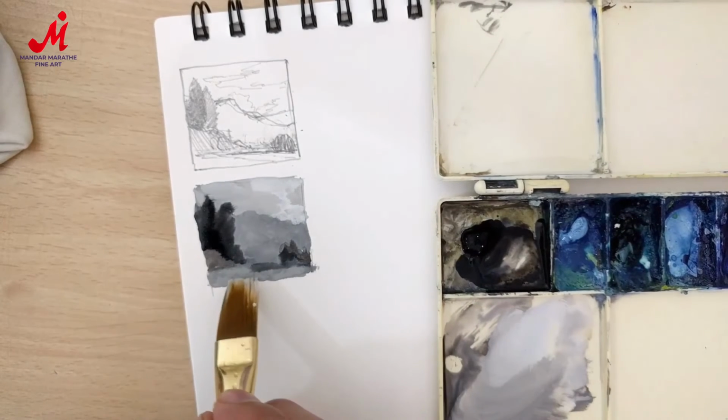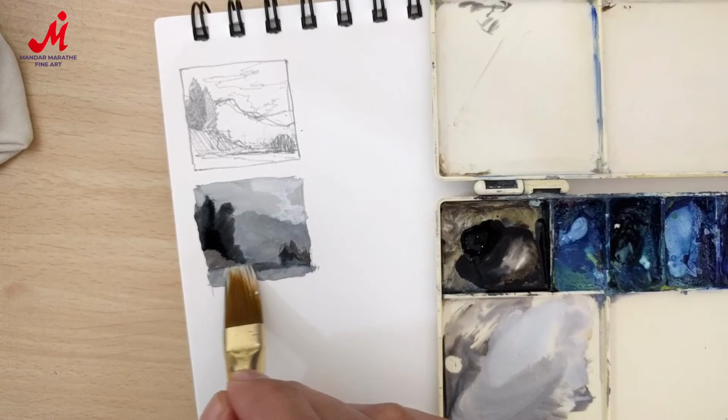And I can use the same color here also. And this shadow has gone too tall.